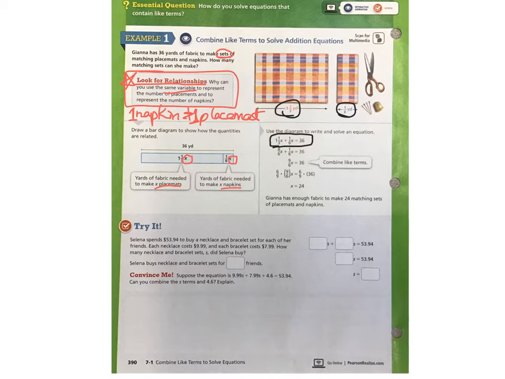So we're combining those 2 fractional pieces here, getting a common denominator, and we're going to combine them to find out the total amount of fabric we need for one set.